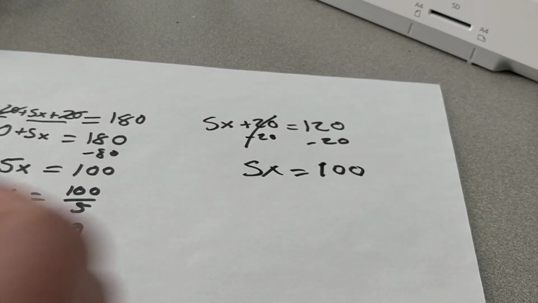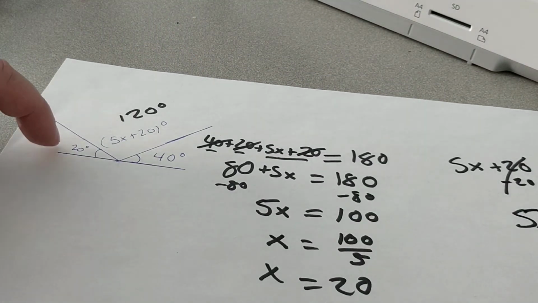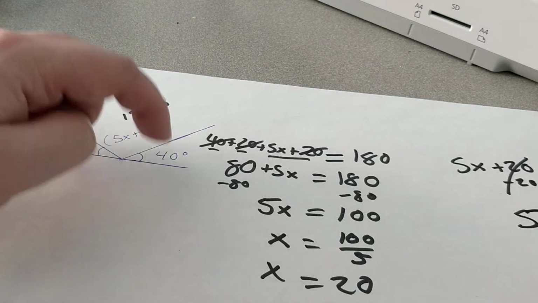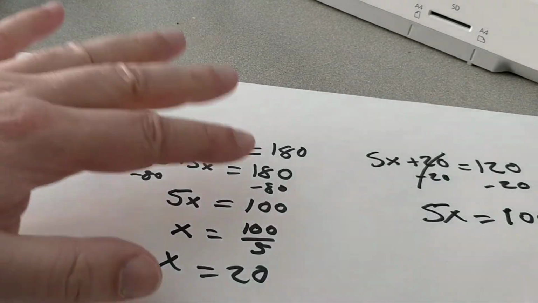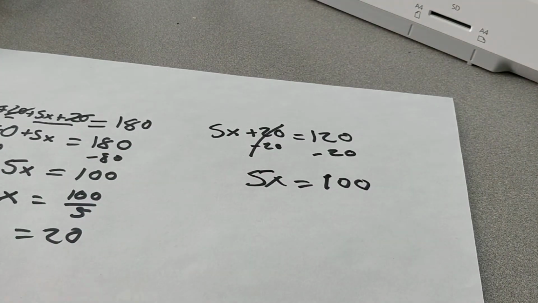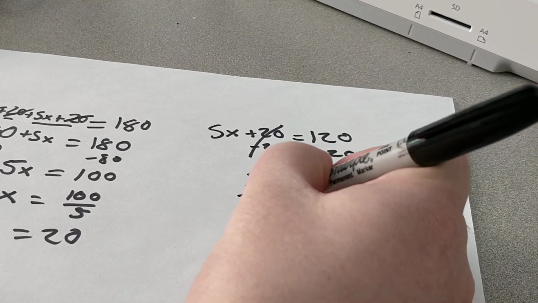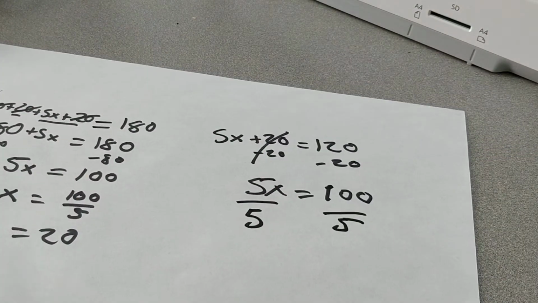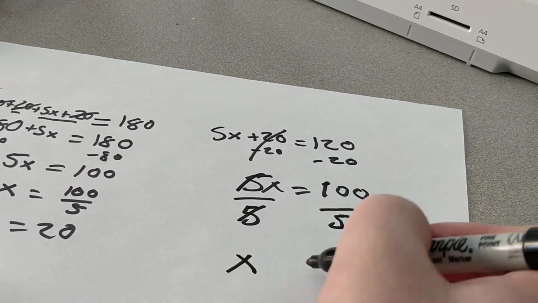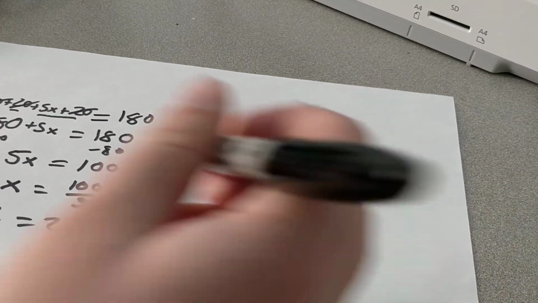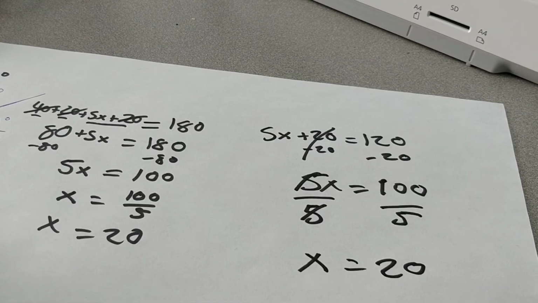Less work's always nice. I mean, it's not really less work. The work that we did in here was the work this person did when they said, okay, 20, 40, 60, so I'm missing 120. I mean, that's basically what we did in here. Not basically, exactly. So 5x is 100. So let's do this a little bit differently. This time I'm going to divide this whole thing by 5 and divide this whole thing by 5, which is how we get rid of the 5, and we're left with just x, and 100 divided by 5 is 20.